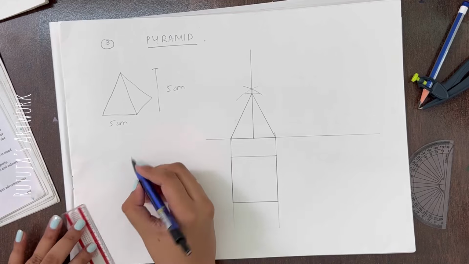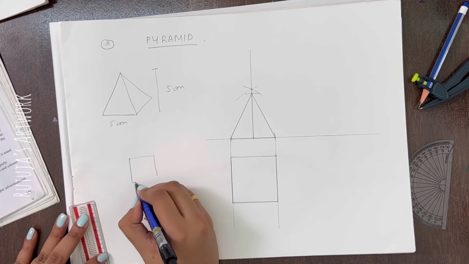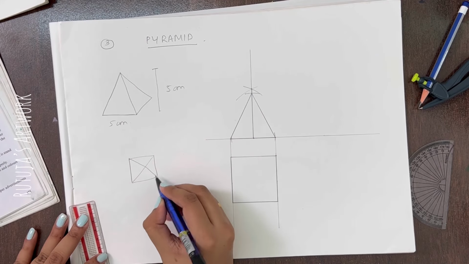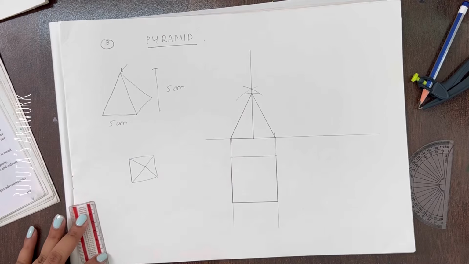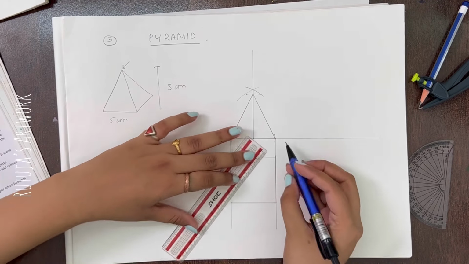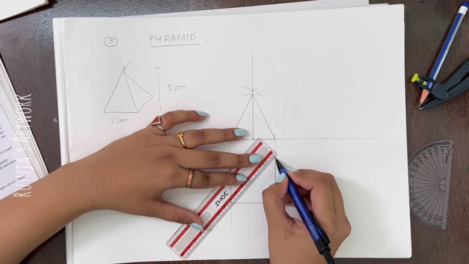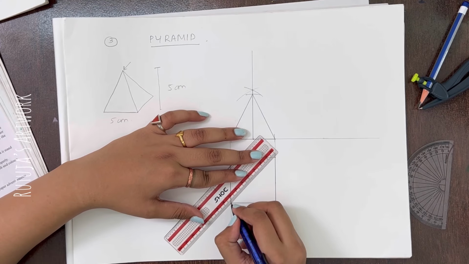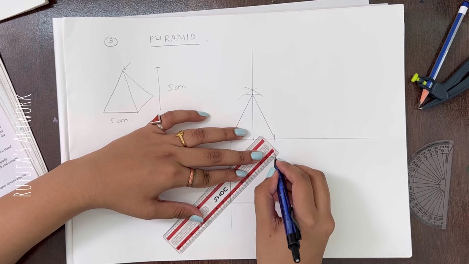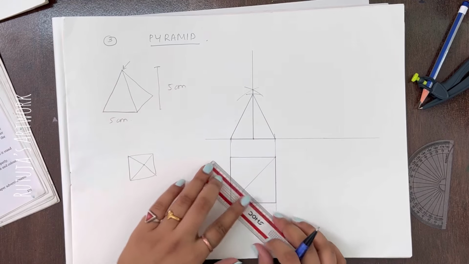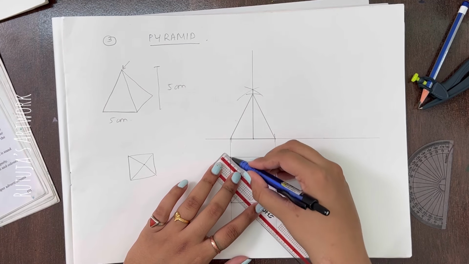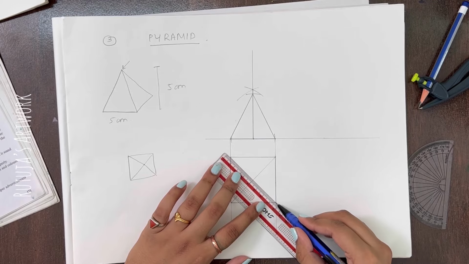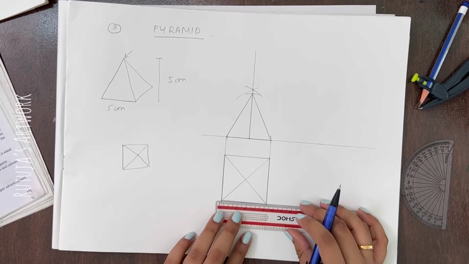Now from top angle, if we look at the pyramid, it will look like this. This will be the pointed end, this one. So like this it will look. So same we have to do here. Connect the corners. And even the center line.